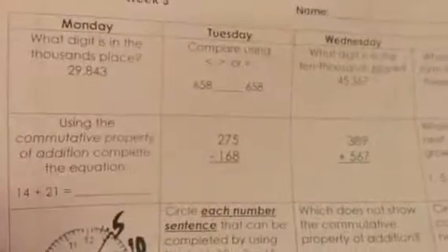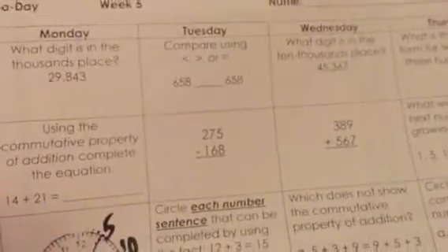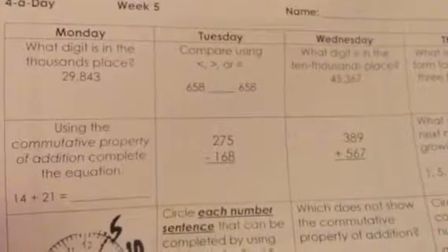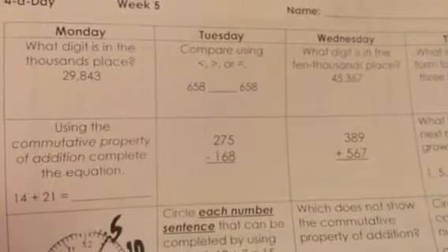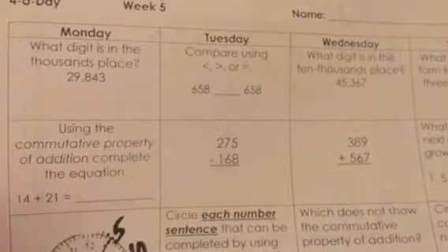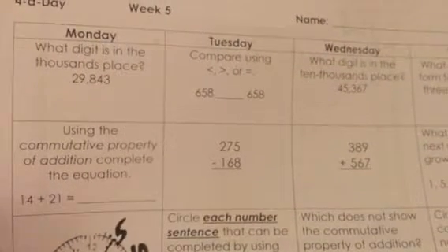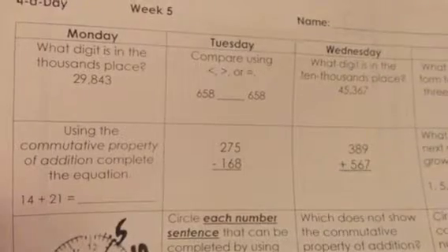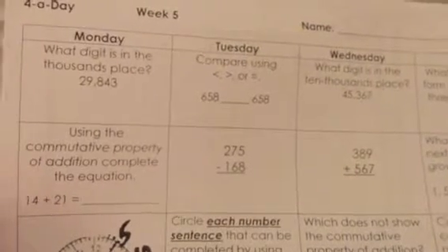All right, friends, we're on Tuesday of week 5. I'm going to read the questions to you and then pause if you haven't finished. So number 1, compare using less than, greater than, or equal to. 658 blank 658. Number 2, 275 minus 168.